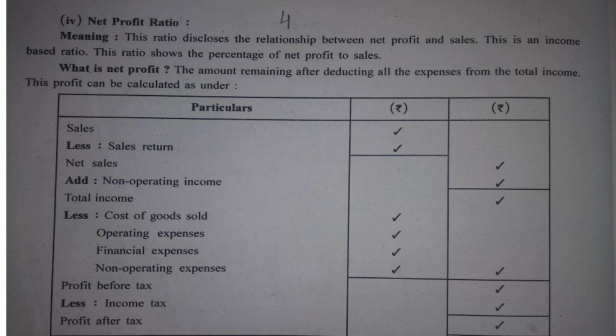Further it says this is an income-based ratio. Obviously, if the ratio is income-based, the increase in its percentage shows increase in profit. This ratio shows the percentage of net profit to sales. Obviously, profit at the end is related to sales.